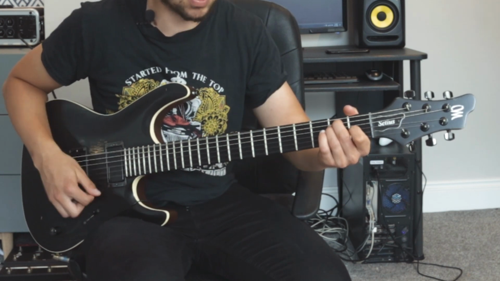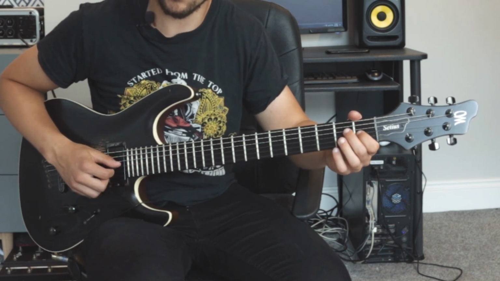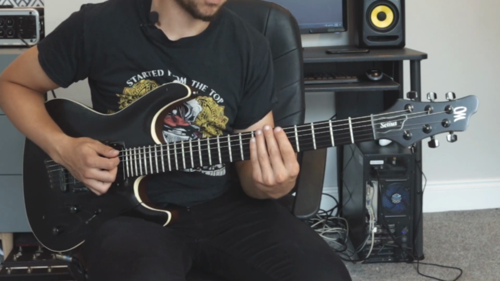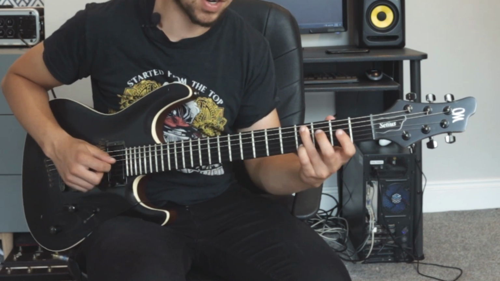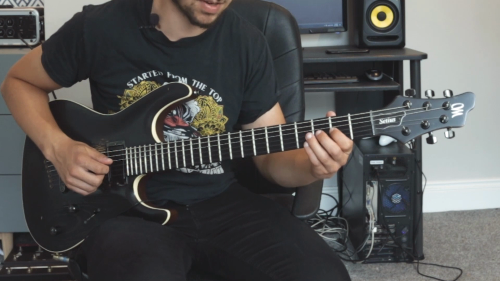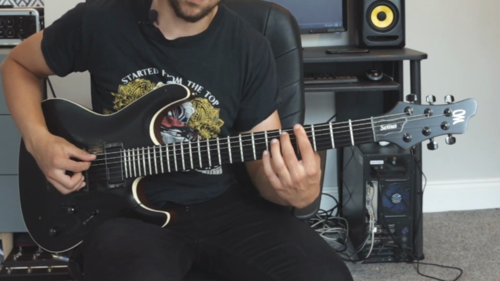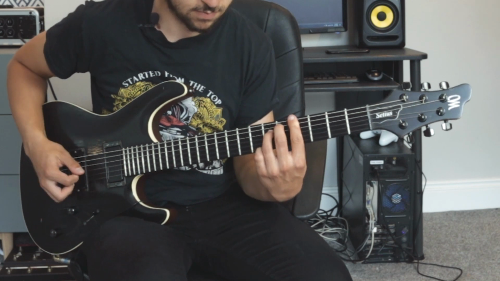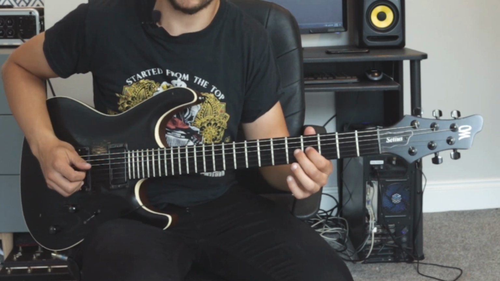Then for the E major chord, we've got 2nd fret of the A string, 1st fret of the G string. Then for the F sharp minor chord, we've got the 4th fret of the A string and 2nd fret of the G string. And then for the G sharp diminished, which if you don't know how to play it is 4, 5, 6, 4. We've got the 5th fret of the A string and the 4th fret of the G string.